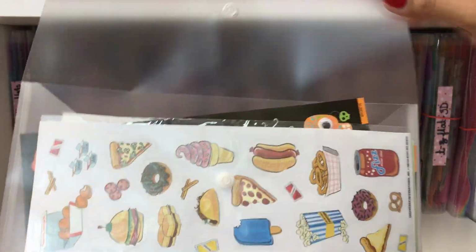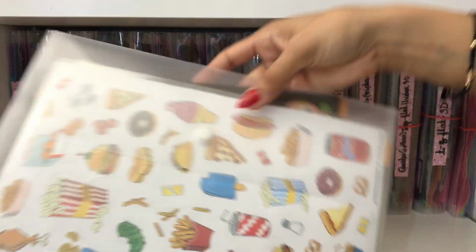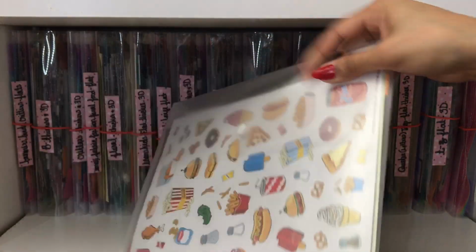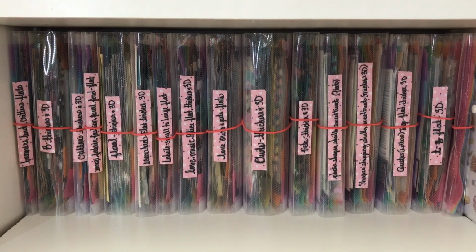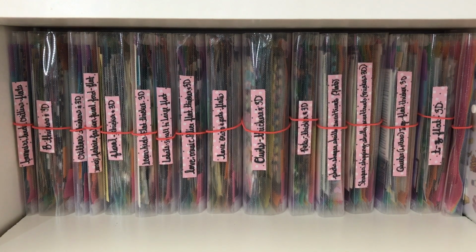And then the food ones. So I have those there, and I have them in a clear pouch to remind myself that they are there, and I can always see them and kind of flip through them if I want to. So that is pretty much it, guys. Every single one of the pouches was only $1, and it's definitely affordable.